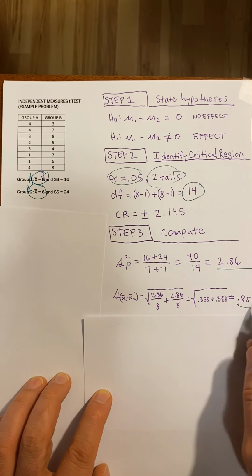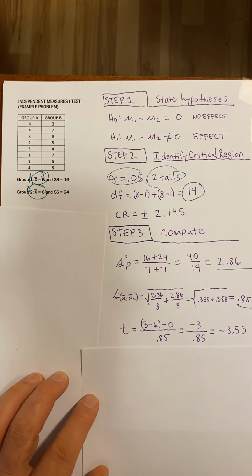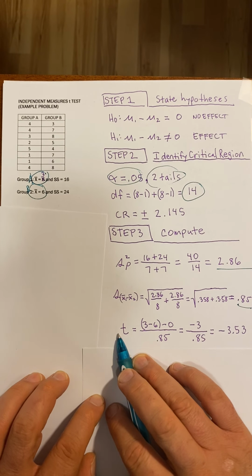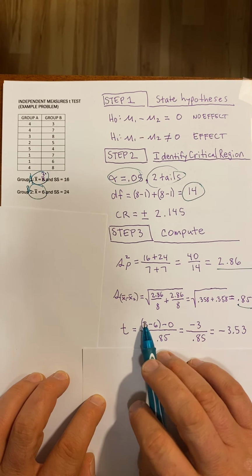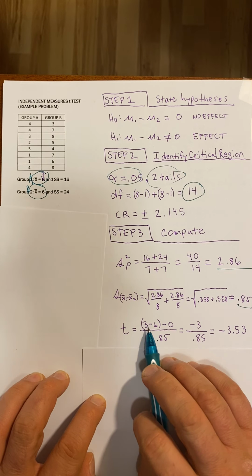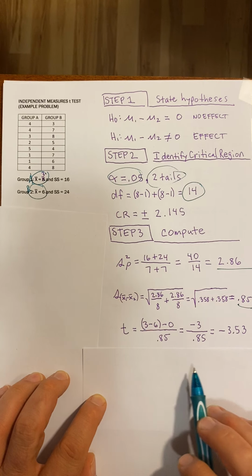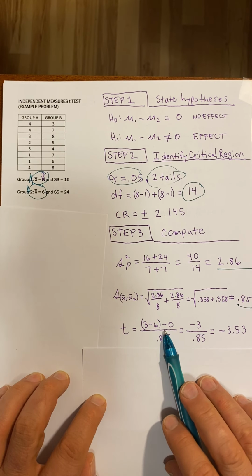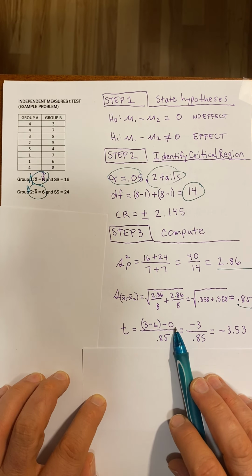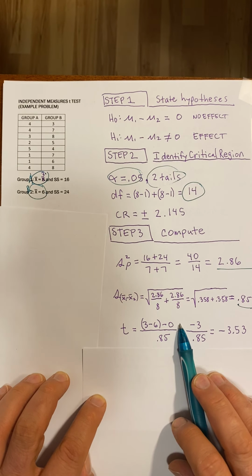Take that standard error of 0.85, we then use it in our t equation. Remember, the t equation is your x bar 1 minus your x bar 2. That's where we're getting this 3 and this 6 here. Remember, the original equation was minus mu 1 minus mu 2. Remember, I said that difference is supposed to equal 0.